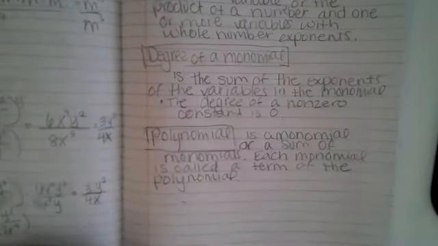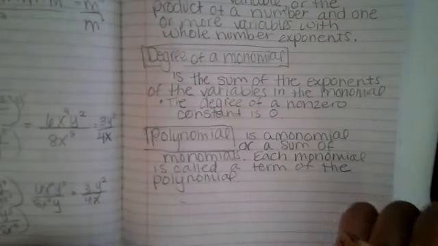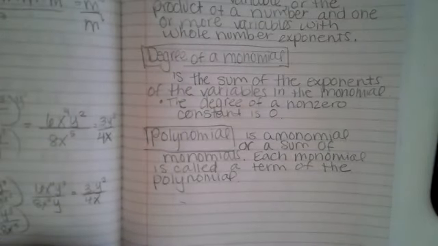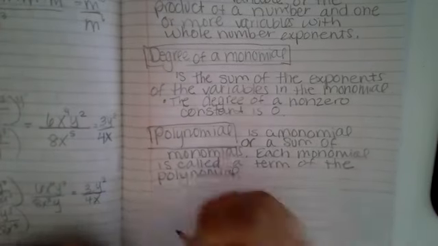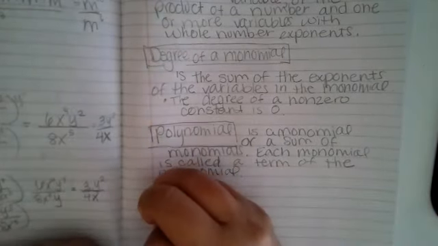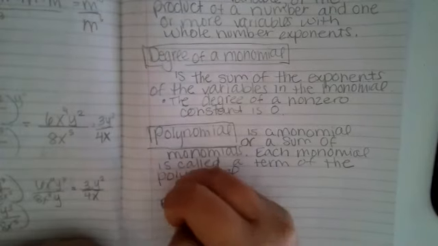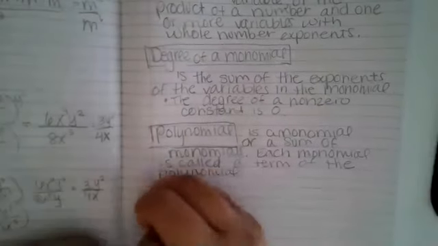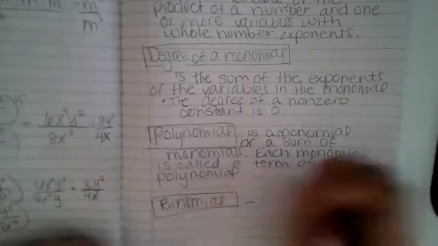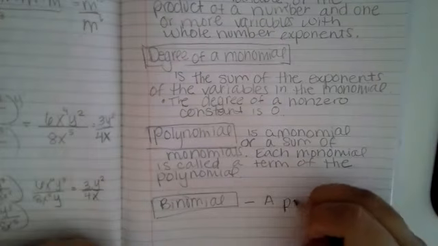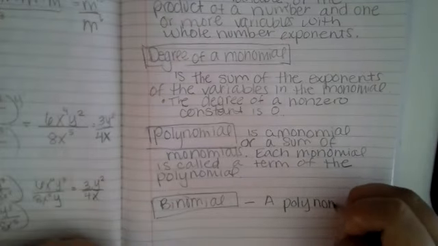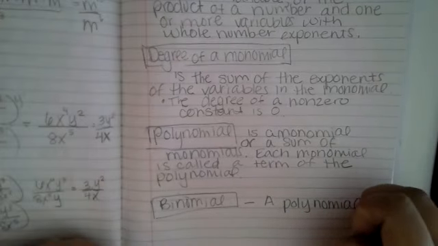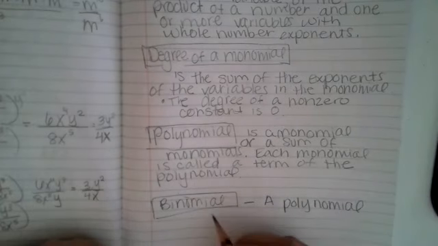Okay, so then there are two types of polynomials that we normally refer to. One of them being a binomial, and that is a polynomial with two terms.